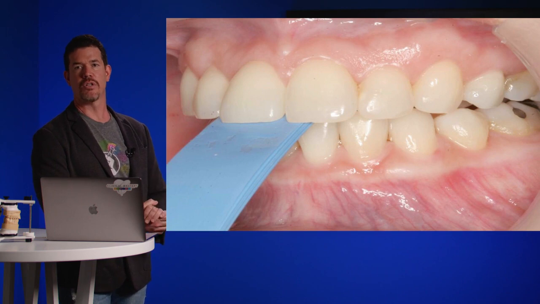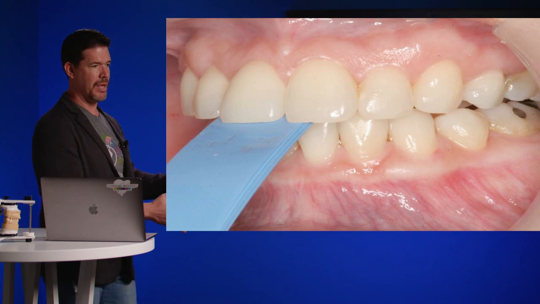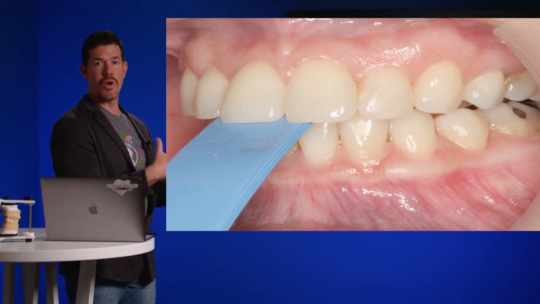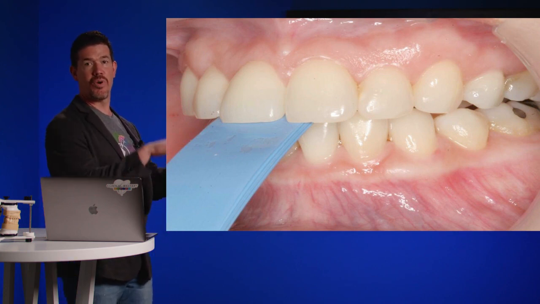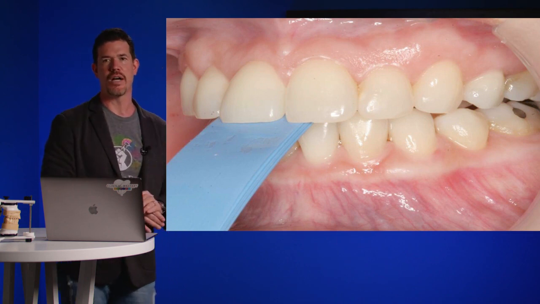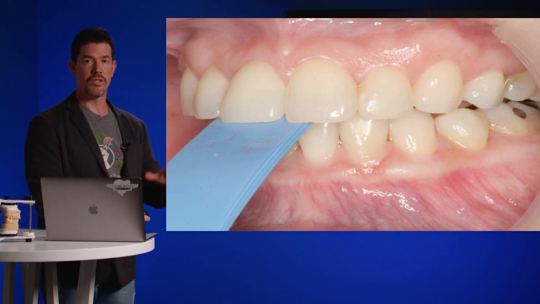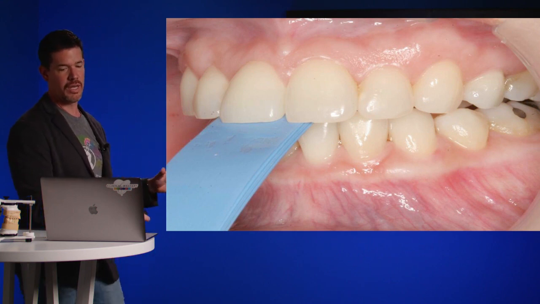That's the goal of a centric relation bite. We want to get the back teeth out of the way. We want to be able to seat the condyles. We want to take a bite relationship when the condyles are seated irrespective of tooth contact. Remember, that's the definition of centric relation. And I'll let you know what we're going to do with this in a minute.